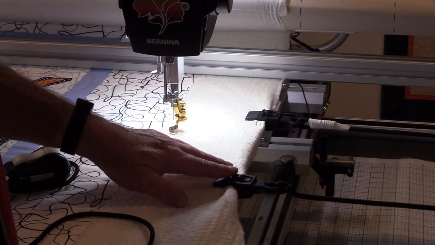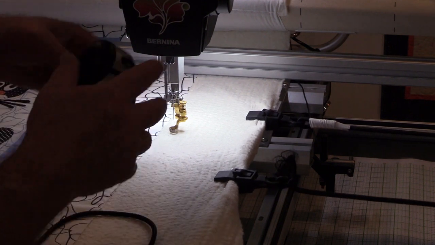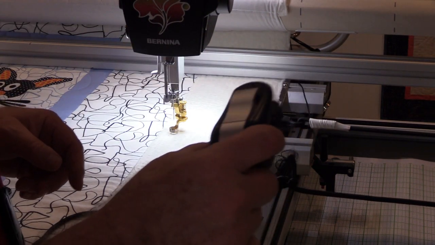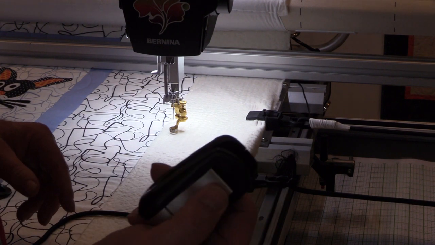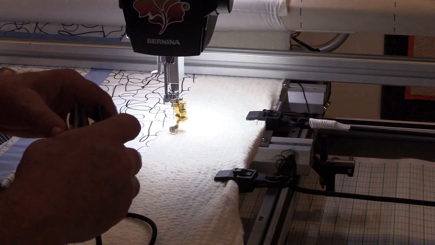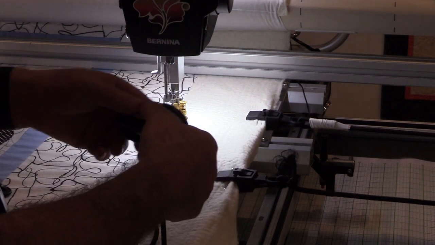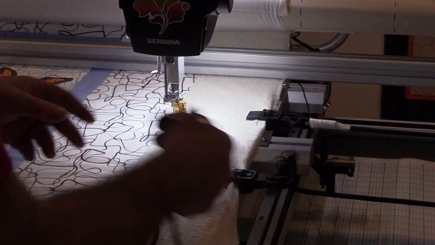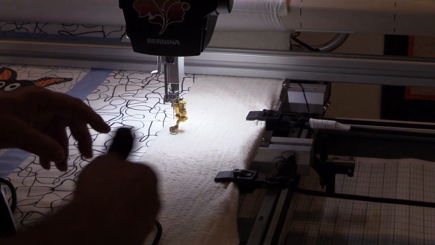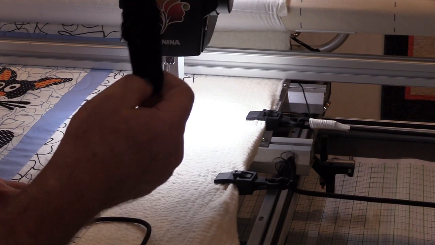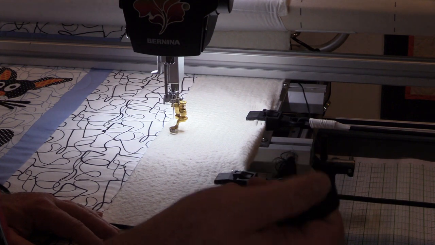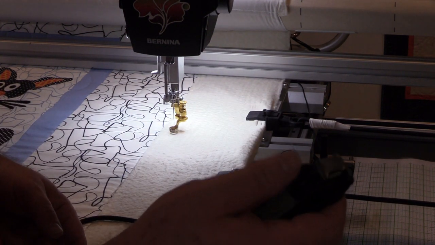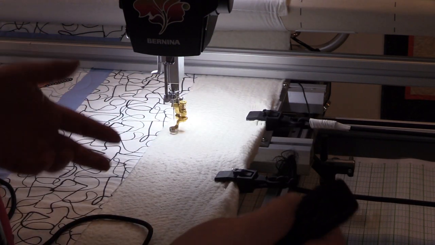Someone recently asked me about the side clamps that I use. These are the clamps that came with the Bernina frame, and they're very heavy duty, but I've never used them. They seem really heavy. I didn't like the way they added weight to the side. So I just bought tarp clips. These are used to clip onto a tarp to hold it in place if you're painting, or if you have a tarp over a boat or something.